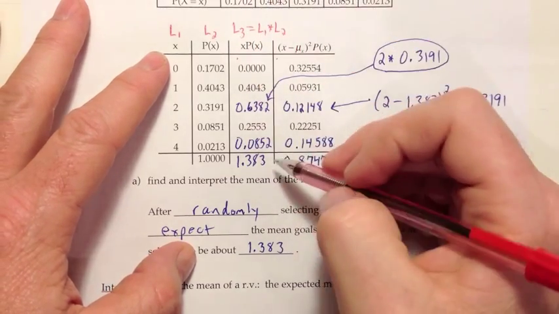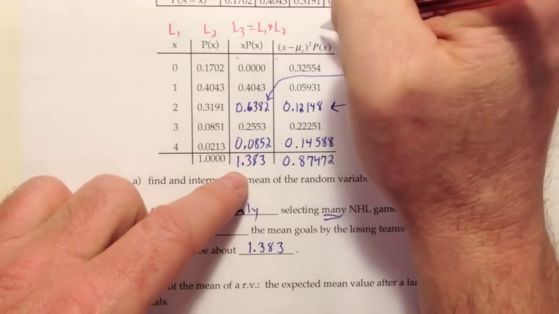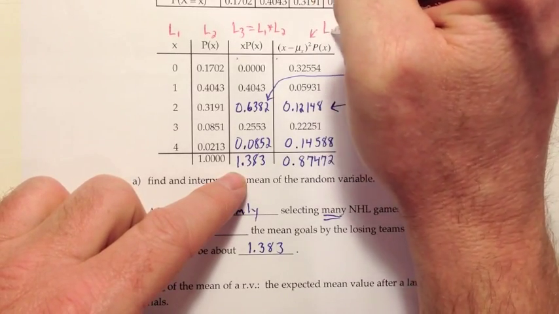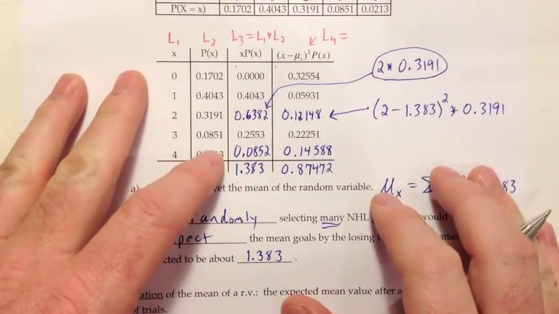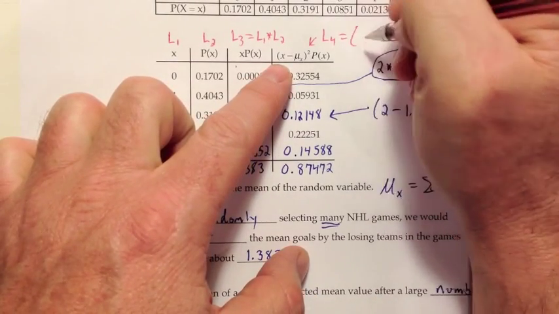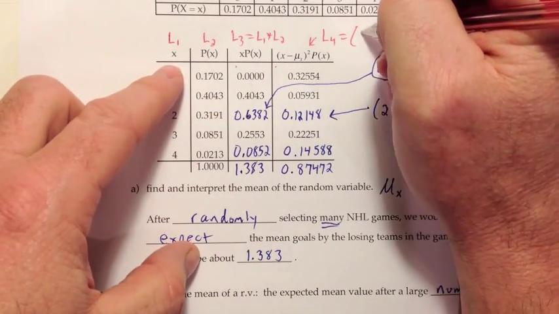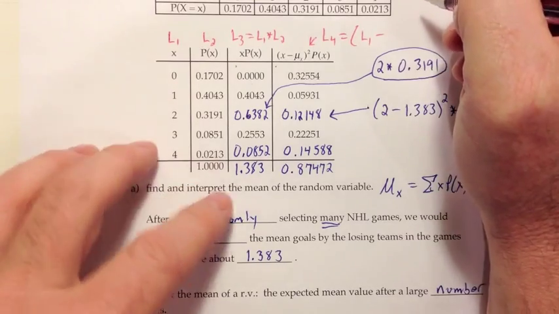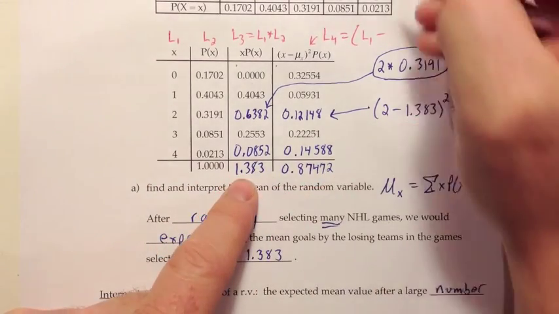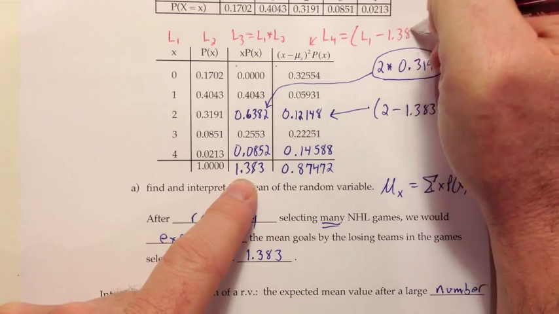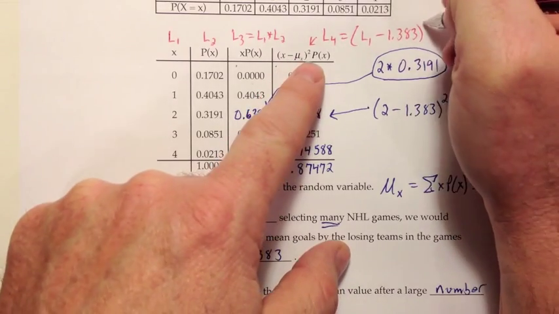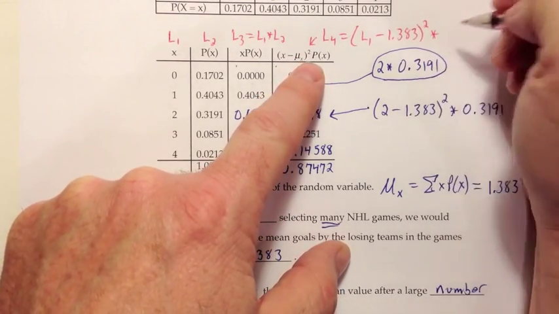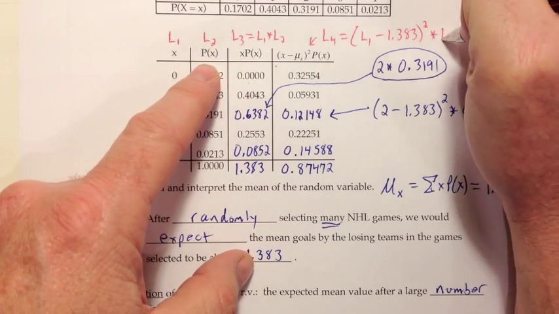And then we'll have to get, I'll show you how to get the mean, but once you get the mean, this column right here could be L4, and we'd want that to be open parentheses, the x values, which are in L1, minus the mean, which we will have found at that point to be 1.383, end parentheses, squared, and then times the probabilities, which we put in L2.